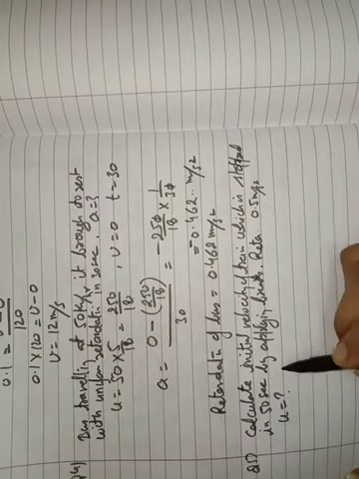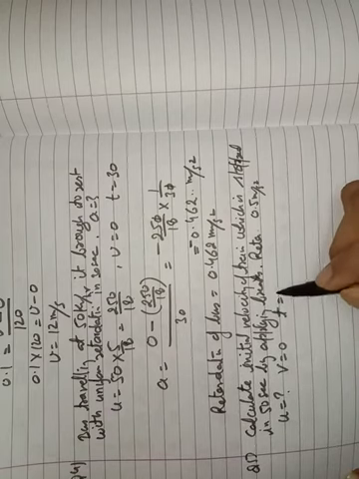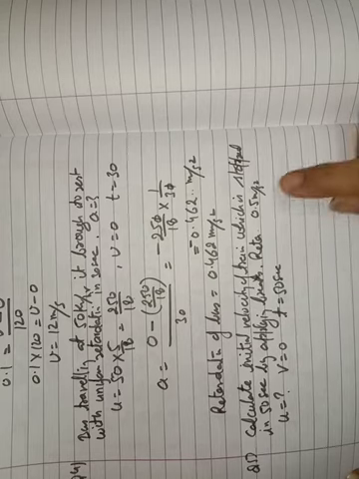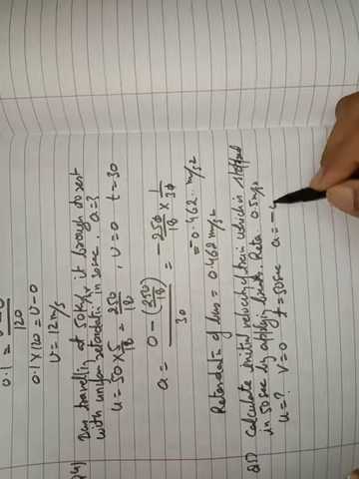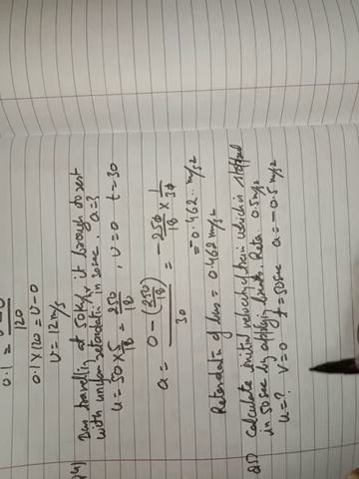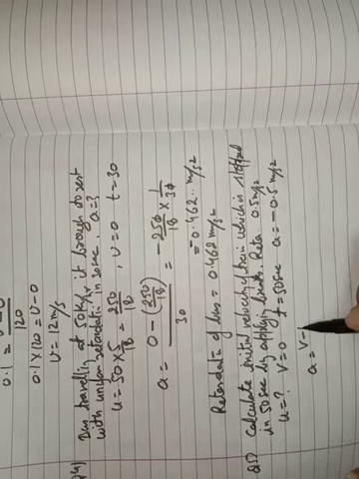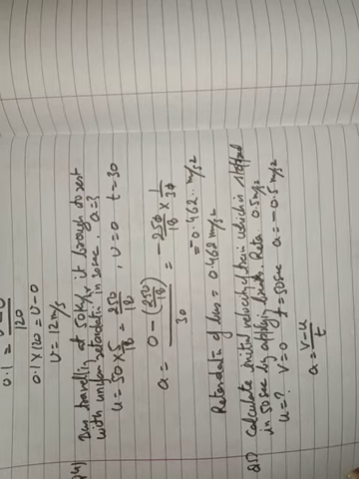Which is stopped means final velocity is equal to 0. In 50 seconds means time taken by it is 50 seconds. And applying the brakes, the retardation means acceleration with the negative sign, minus 0.5 meter per second square. So by using this formula, a is equal to v minus u upon t, we can find any of the value a or u or v or t.